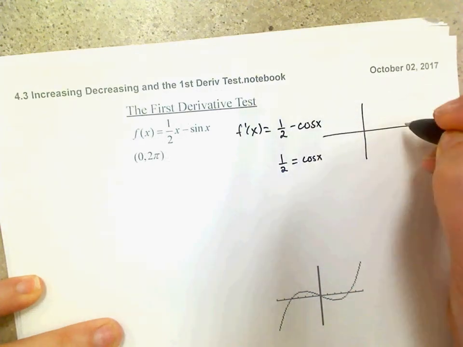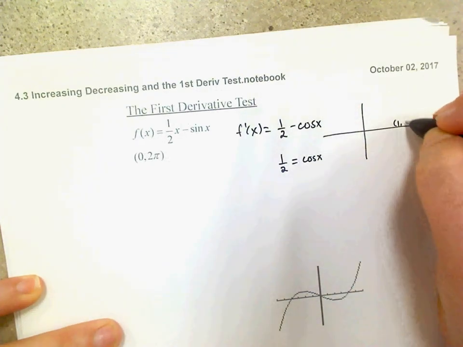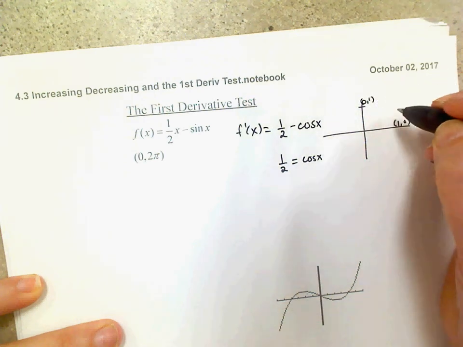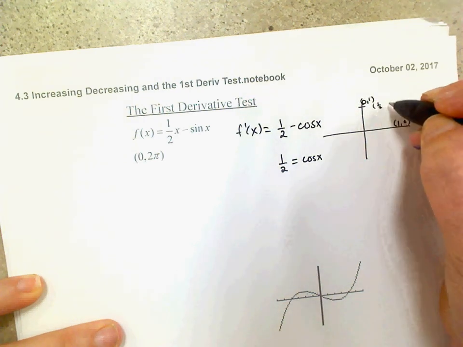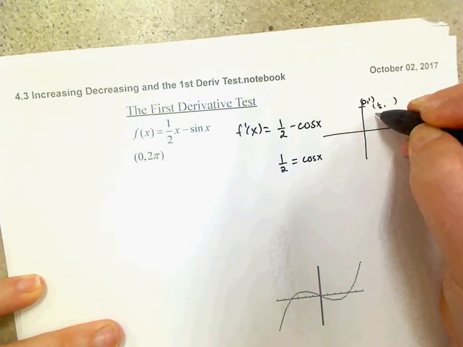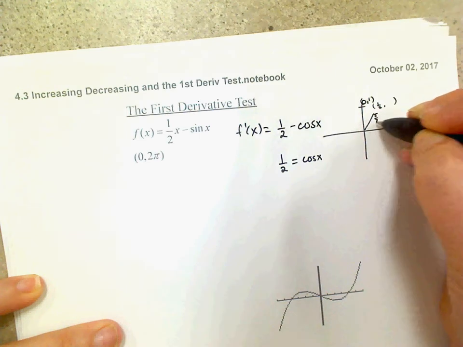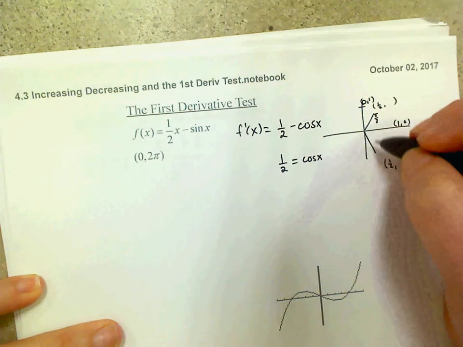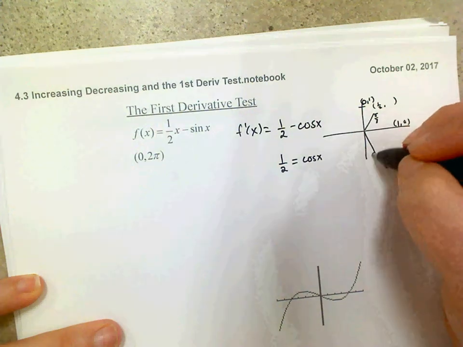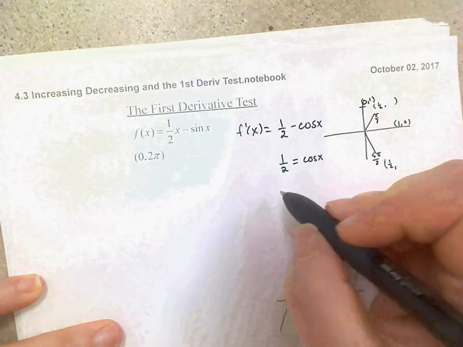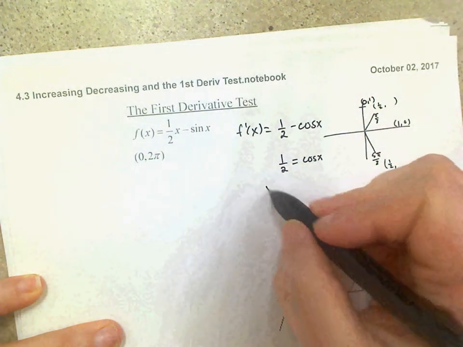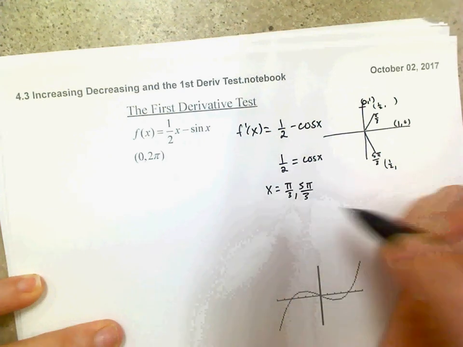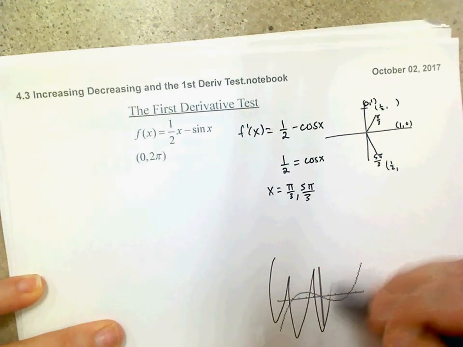So when I think about cosine, that is the x, and so the x is 1/2 right here, and that's pi over 3. And right here, it's 5 pi over 3. So I've got two critical points: x equals pi over 3 and 5 pi over 3. So I'm going to do a sign chart, again, not the graph.